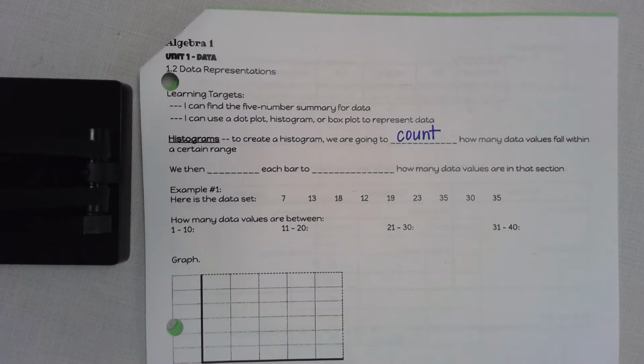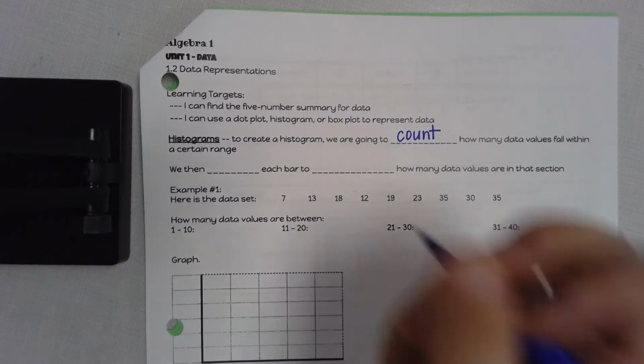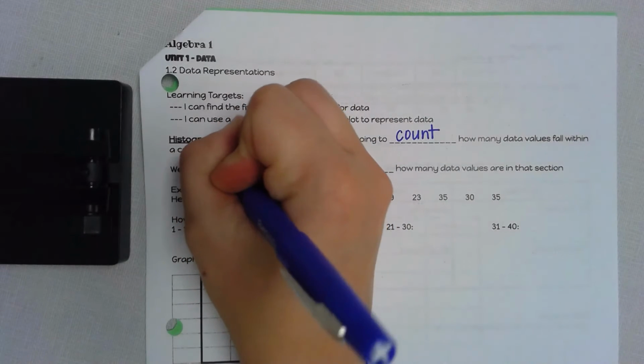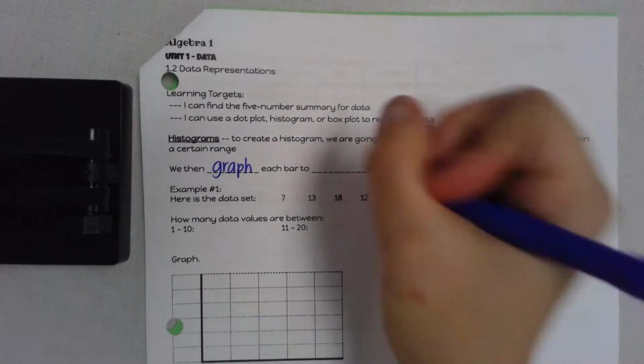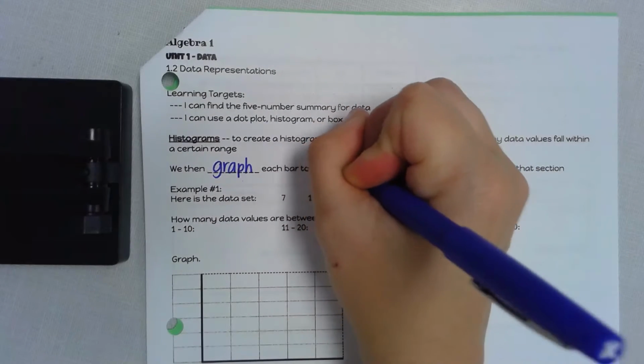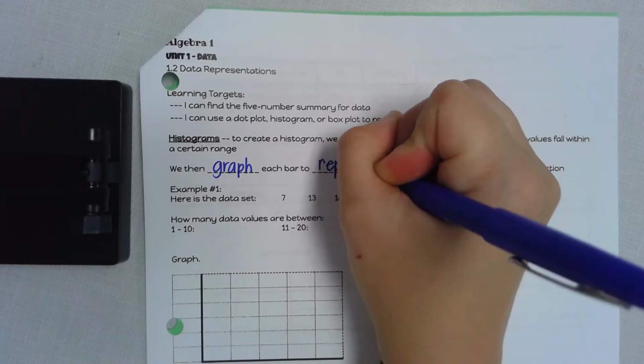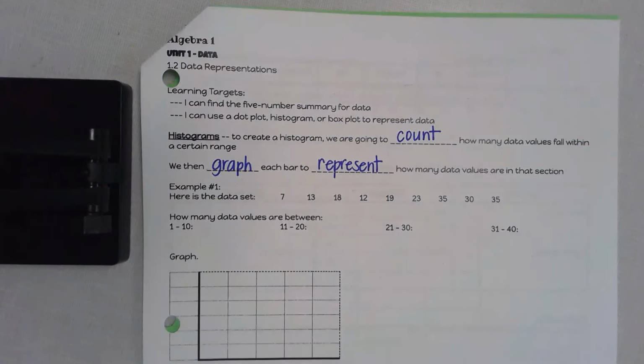Then we graph each bar to represent how many data values are in that section. Hold on one second. I'm going to graph them and then represent them.